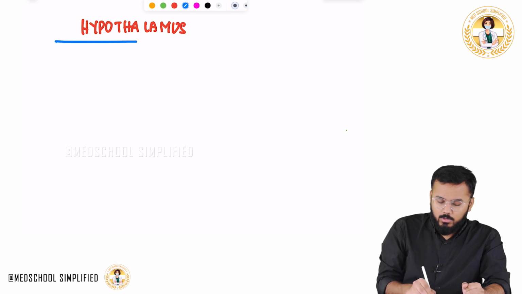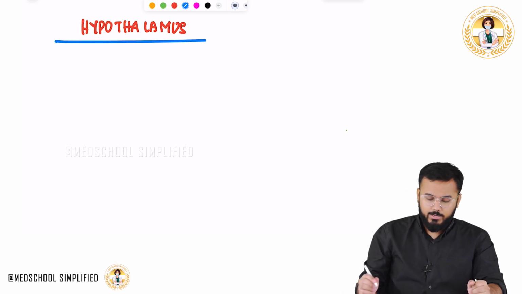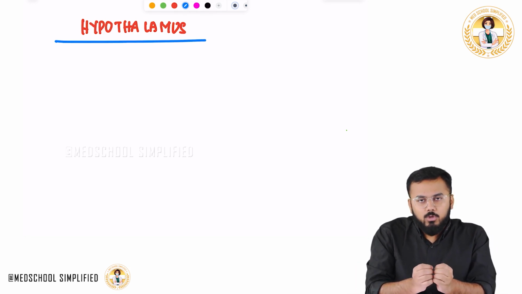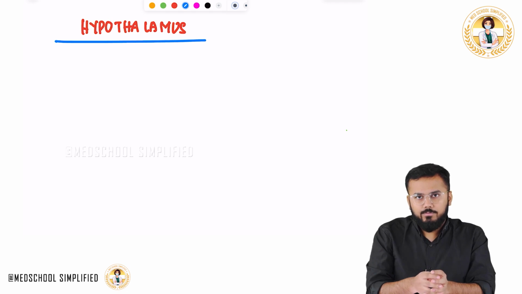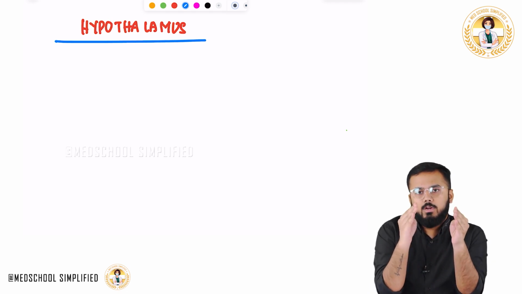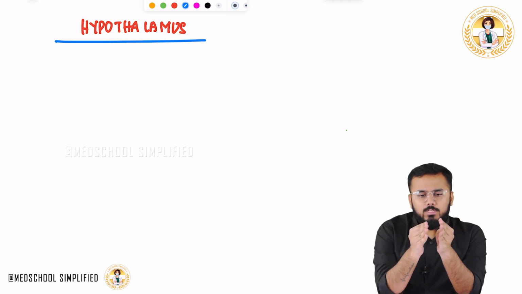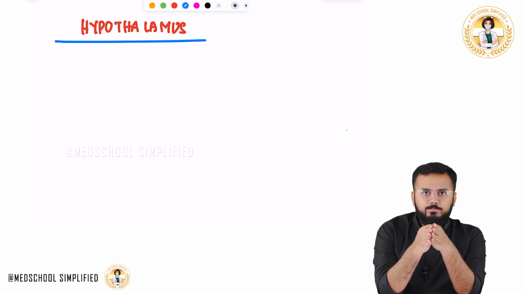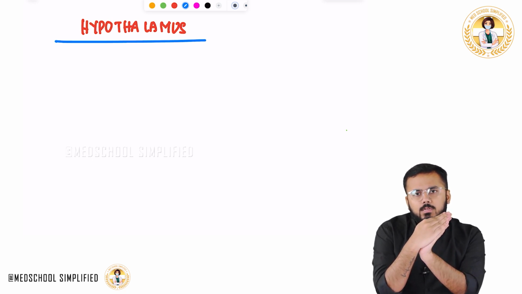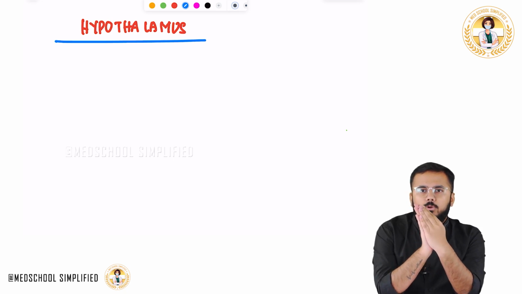Let us see what structures are located within the hypothalamus. Before discussing those structures, first of all you have to know which side of the picture you have to draw. Let us say these are your cerebral hemispheres. This is your right cerebral hemisphere, this is your left cerebral hemisphere. Both the cerebral hemispheres are joined together with the help of fibers called the corpus callosum. In these two cerebral hemispheres, this surface which you can see is called the supralateral surface.